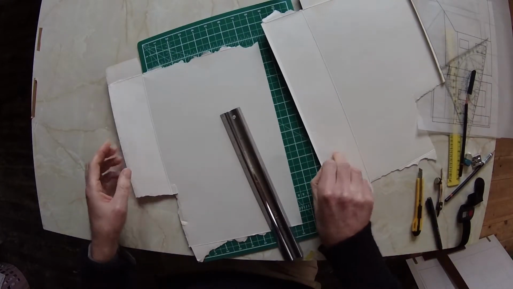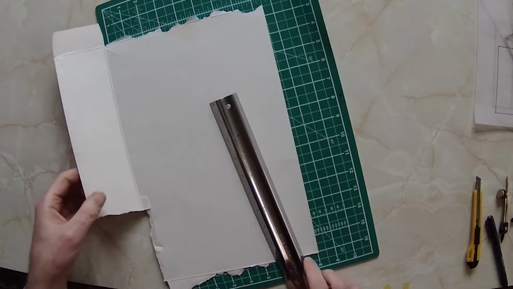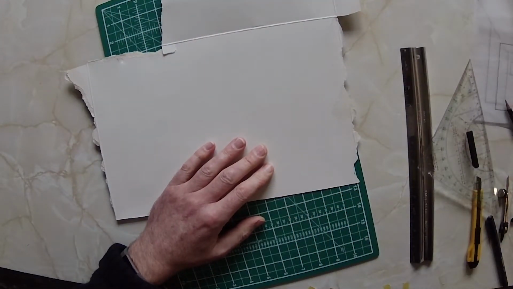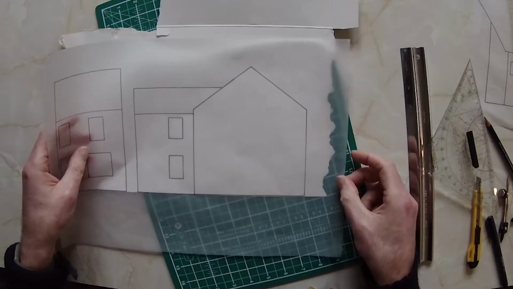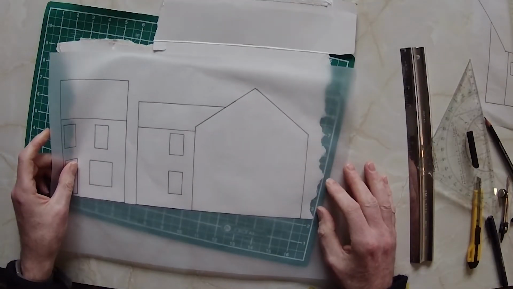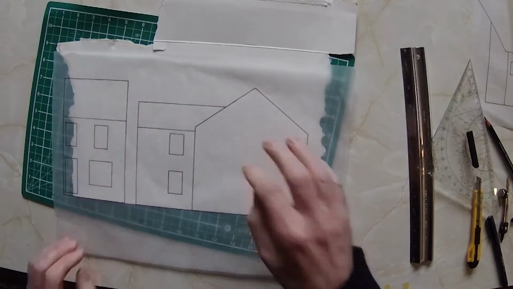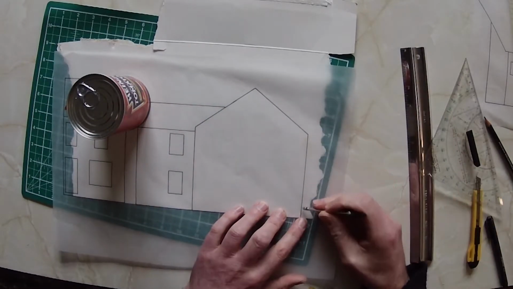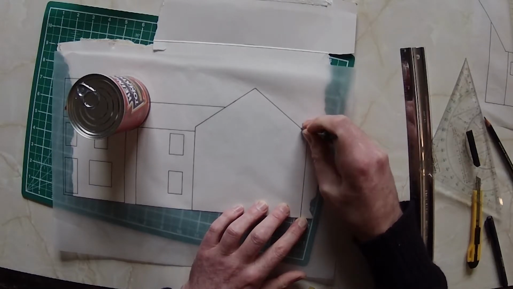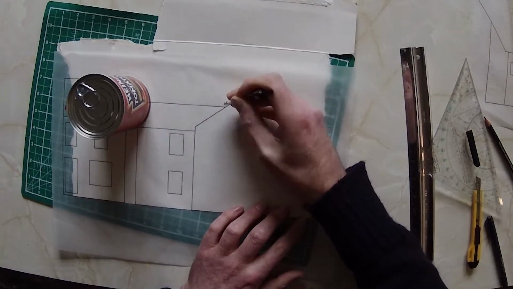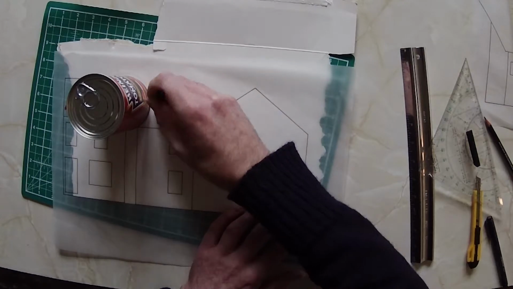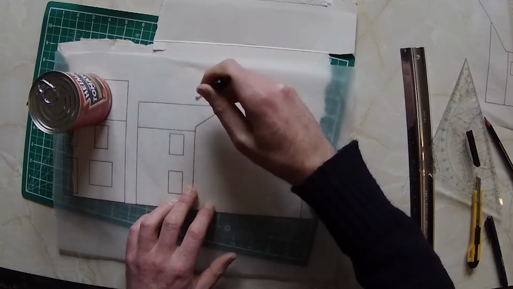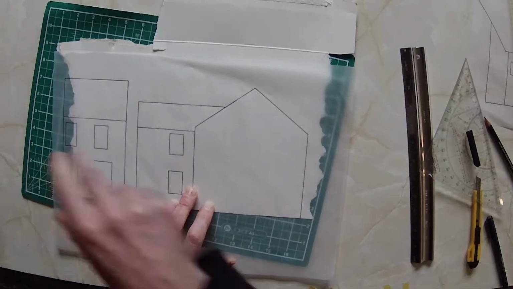Orientate the tracing of the elevation you would like to reproduce onto your card. Line up the bottom edge of the elevation with the straight edge on the card. Weight the tracing down onto the card with a dead weight. Now transfer the lines onto the card using the compass point. Pierce through the tracing paper onto the card.